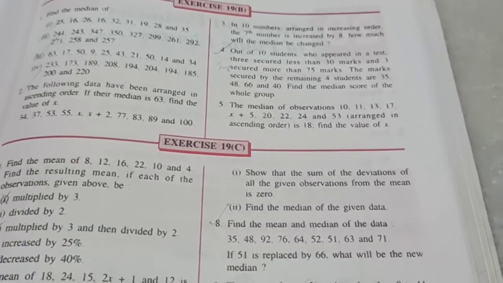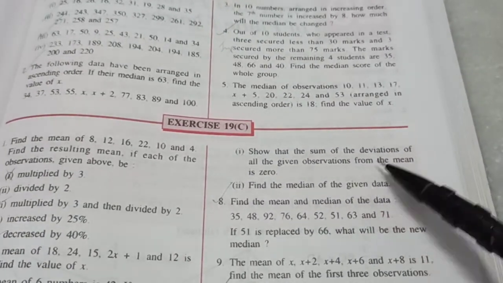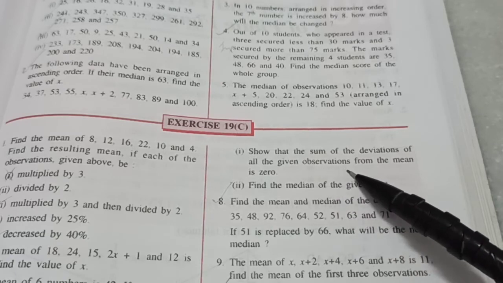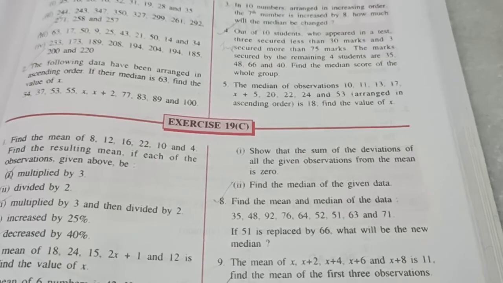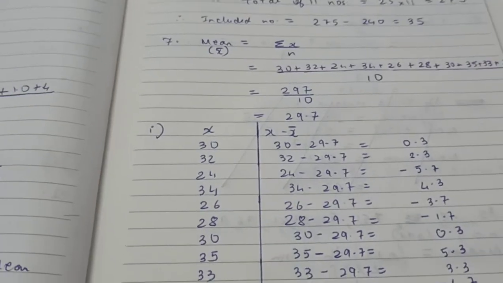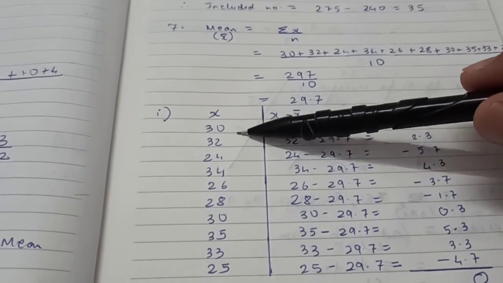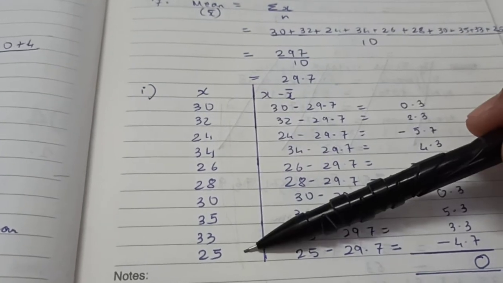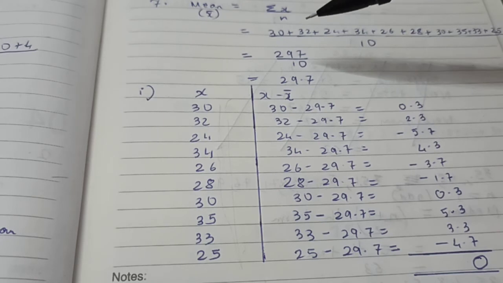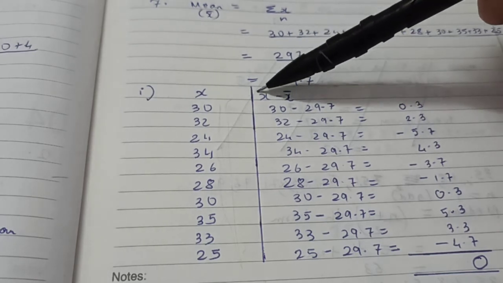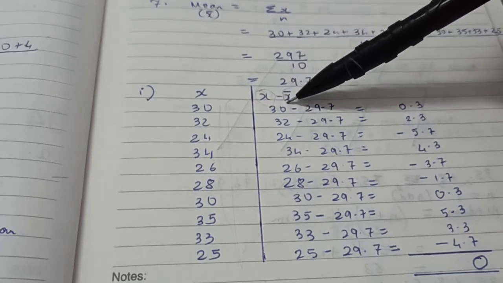Next, they've asked us to show that the sum of the deviations of all the given observations from the mean is 0. This is always true. Let's prove it empirically here. These are the original data. When they say deviation, it simply means the difference between the original number and the mean that we found out.